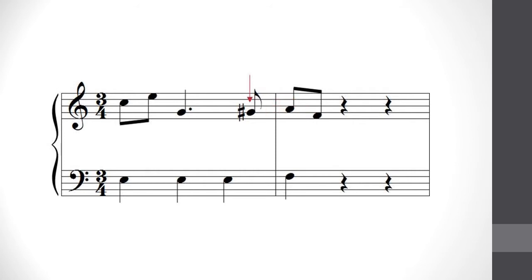Since G sharp is not a diatonic pitch, we call it a chromatic passing tone. How do we know it's not a diatonic pitch? Well, the key signature in this example is C major, and we know from basic music theory that C major is made up of the notes C, D, E, F, G, A, and B. Any other pitch would be considered chromatic.